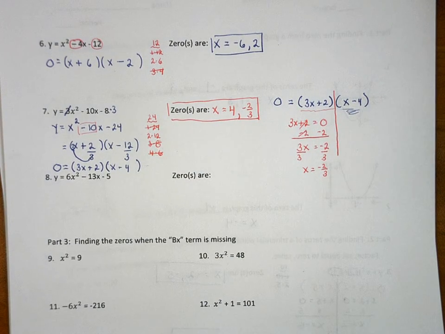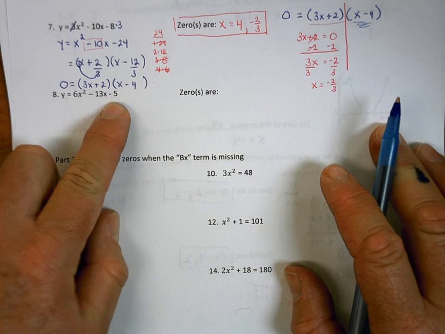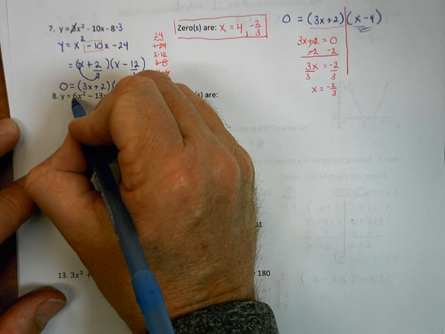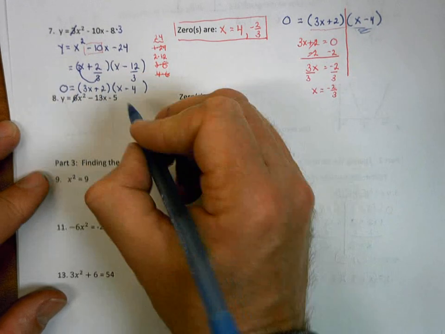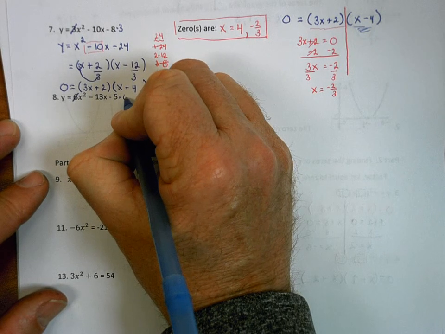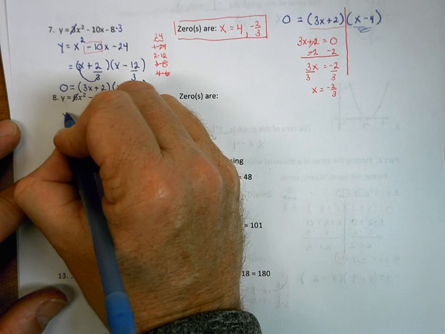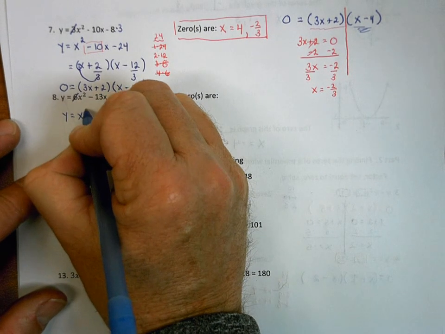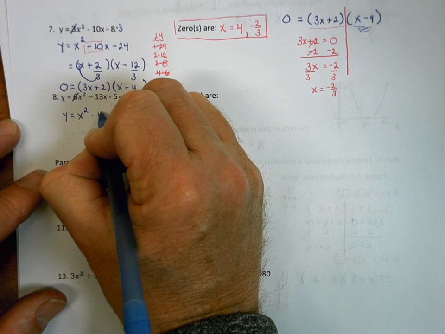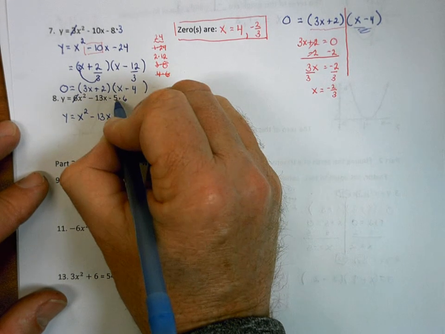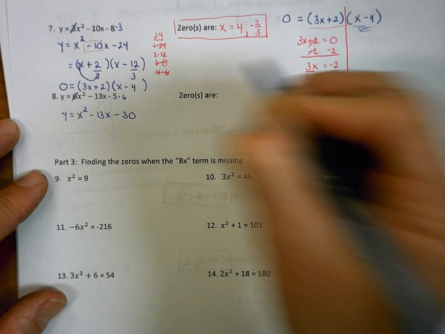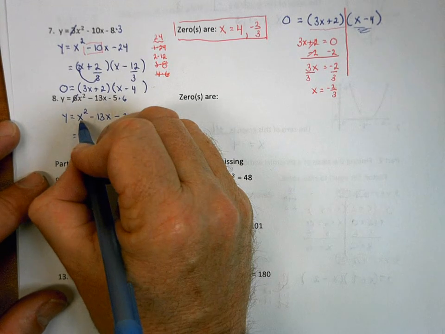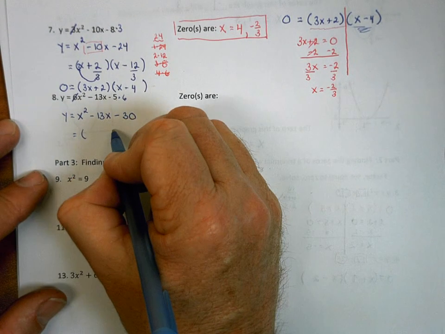All right, number 8, 6x squared minus 13x minus 5. Once again, I have this leading coefficient of 6. So to factor it, I get rid of it and multiply it by the last term. That creates my trinomial as y equals x squared minus 13x minus 5 times 6, which becomes 30. And now I'm going to factor this trinomial into two binomials.